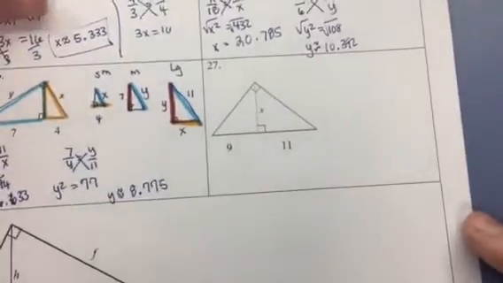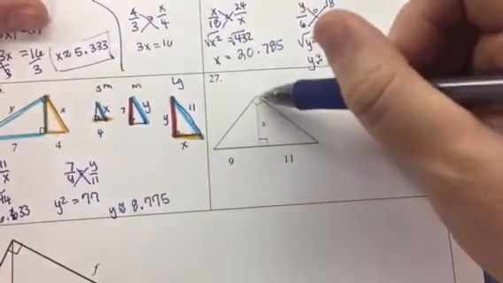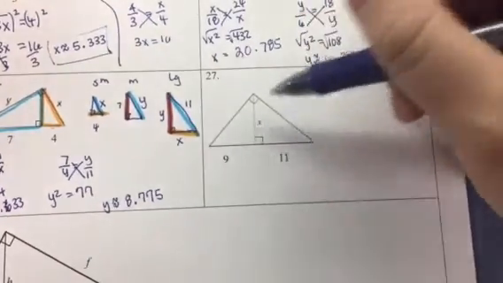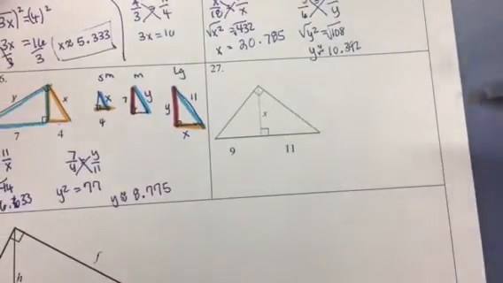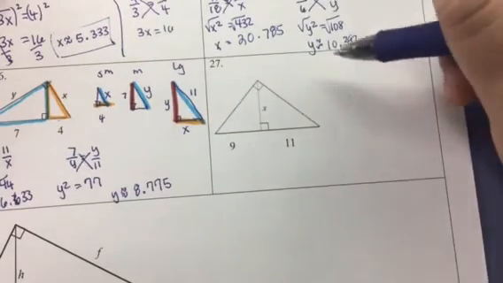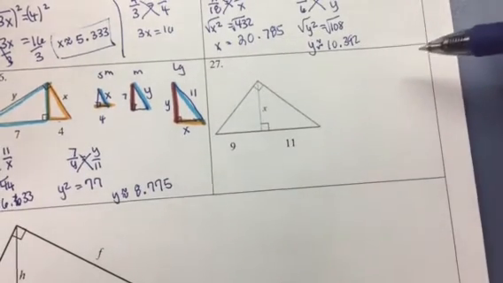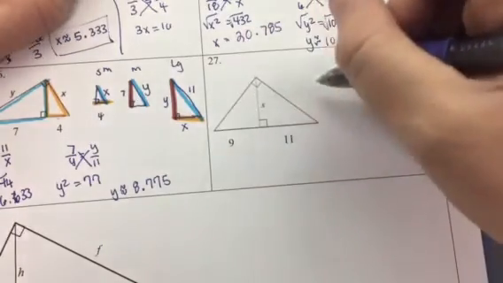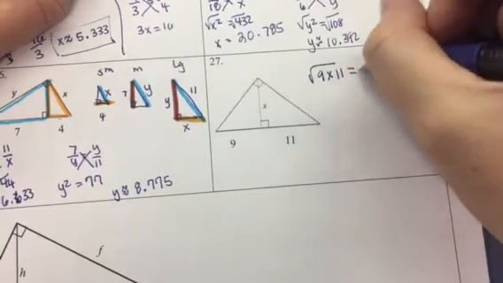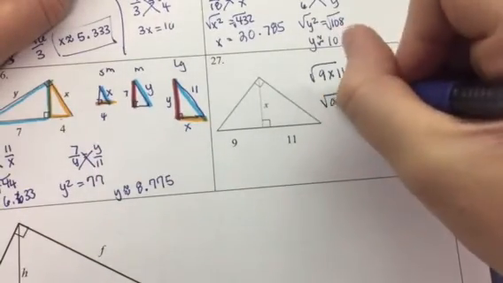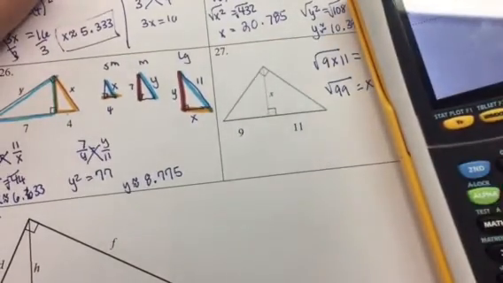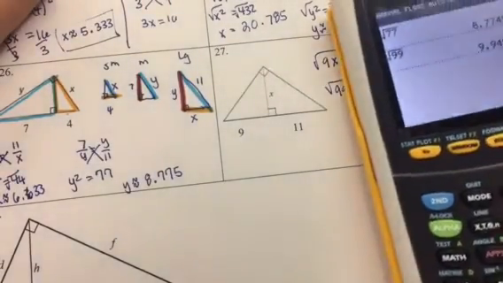All right, so in number 27, we're just finding x. Now you can set up your proportions again, but we said this is the example that really stands out when I think we easily recognize that x is going to be the geometric mean of 9 and 11. So you can set up the proportions just like we did in number 24, 25, and 26, or we could remember that the geometric mean, so 9 times 11, take the square root, will give us x. So that becomes the square root of 99 equals x, and then when we go to approximate that in our calculator, I know it'll be really close to 10.